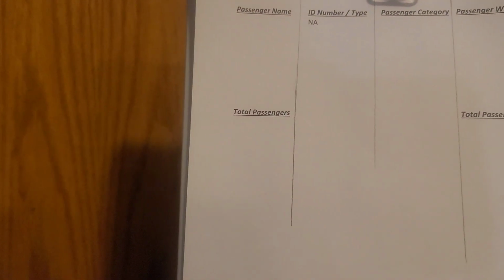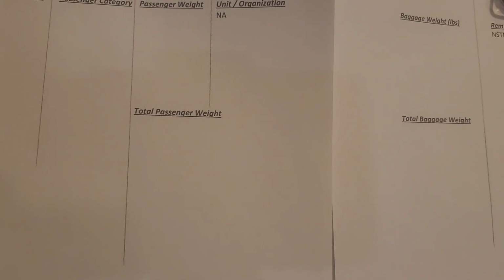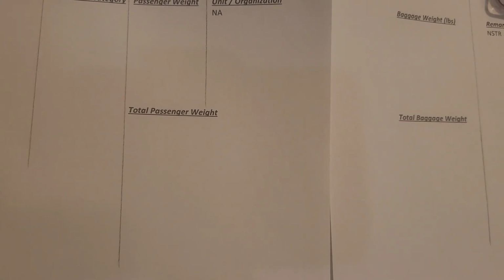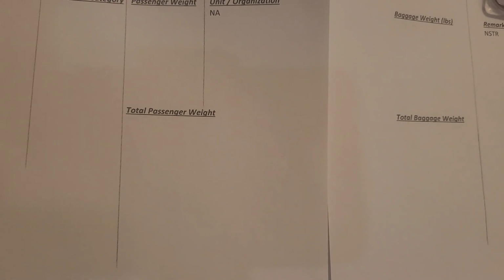Next, we have our total passengers. As you probably guessed, once you've already recorded all the information of every single passenger, this will be your total number of passengers. And here we have the total passenger weight, which is just the total of all your passenger weights. And then you have the total baggage weight, which would be the total baggage weight of all your bags.